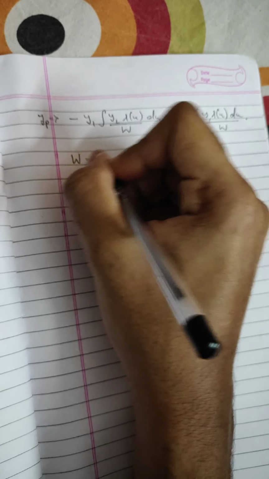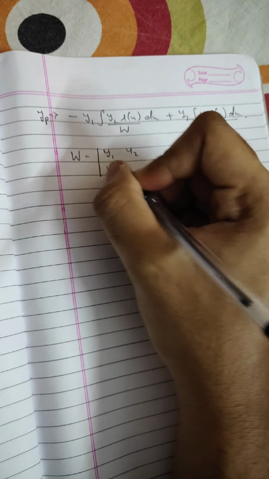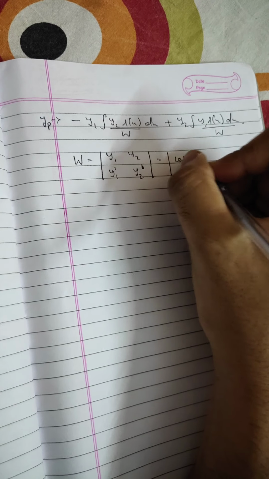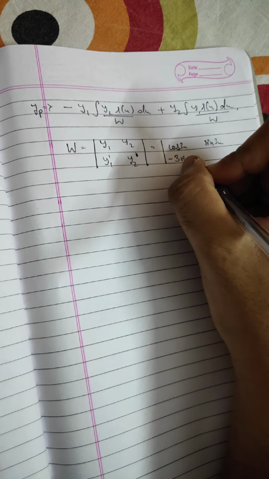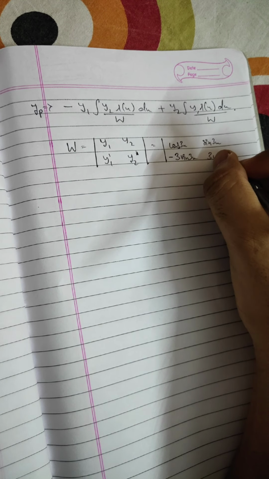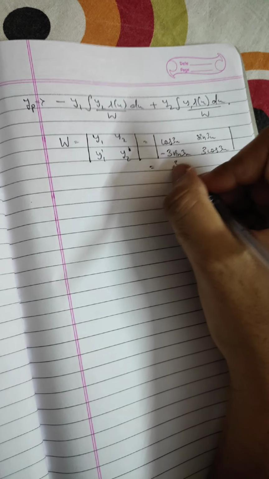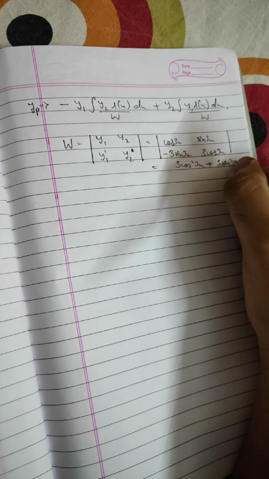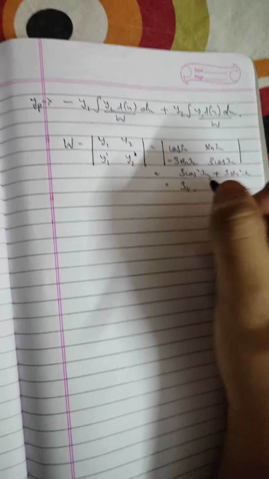Now the Wronskian's value can be taken as the determinant of y1, y2, y1 dash and y2 dash, which is cos 3x, sin 3x, minus 3 sin 3x, and 3 cos 3x. Now we'll have 3 cos square 3x plus 3 sin square 3x. We know cos square plus sin square equals 1, so the Wronskian value is 3.